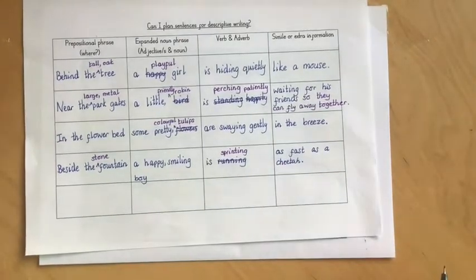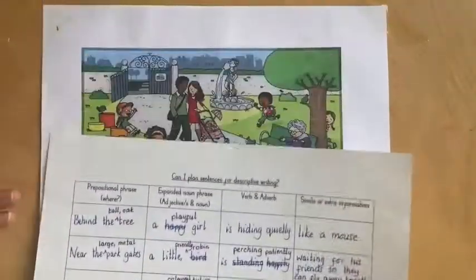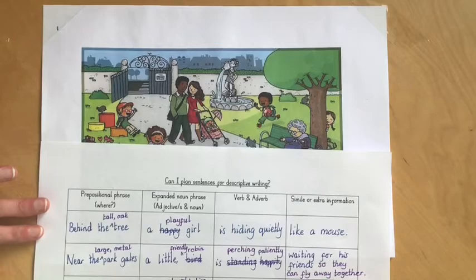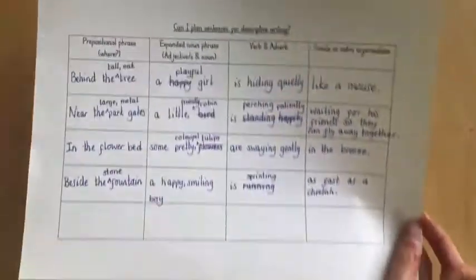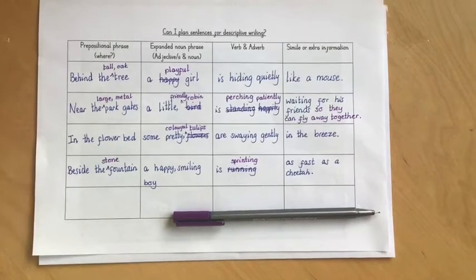If you wanted to, you could add a conjunction. You could tell me why he's running so fast. Perhaps it is so that he can go and play football with his friend. You could add that in if you wanted to. Okay, remember to check the next video where I'm going to show you how we can write these sentences up to make our setting description using a success criteria to help us.